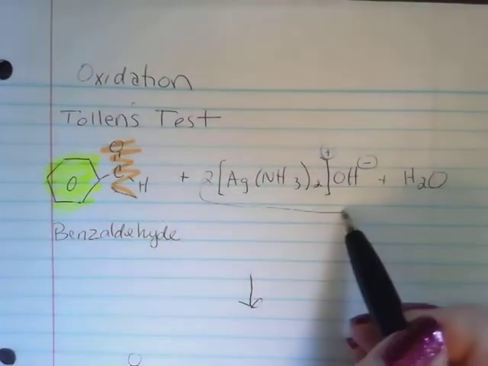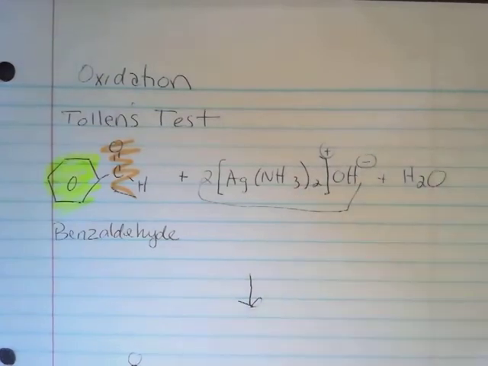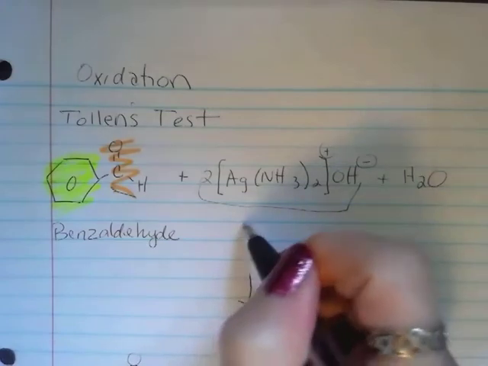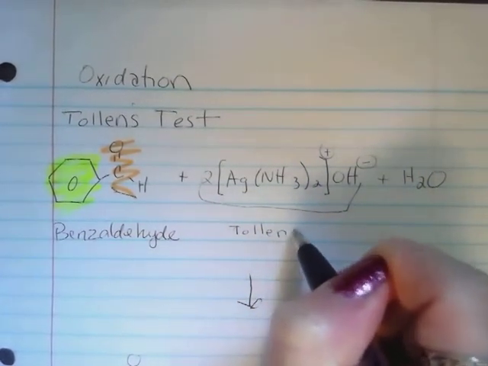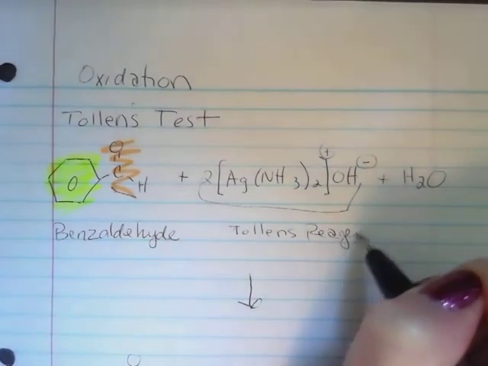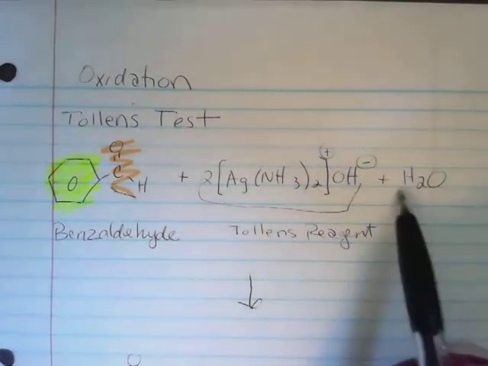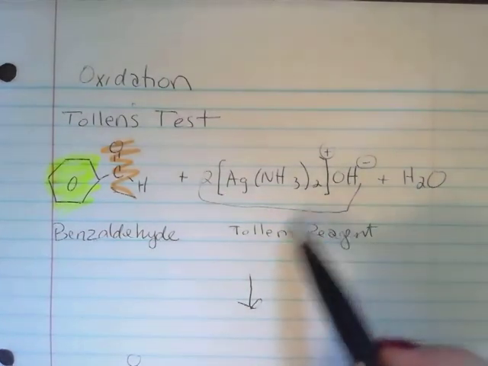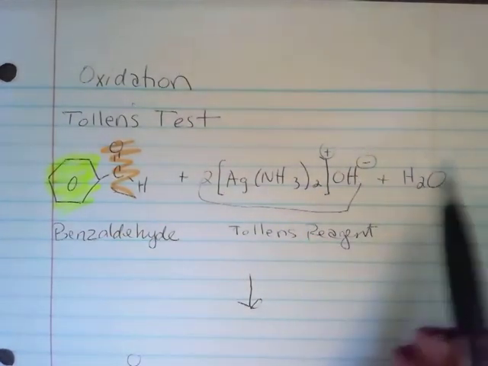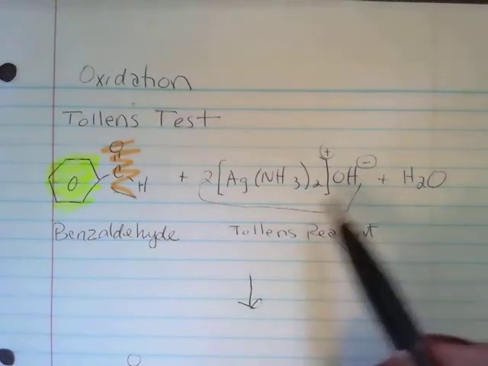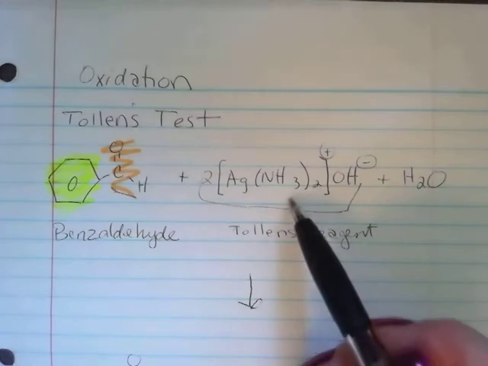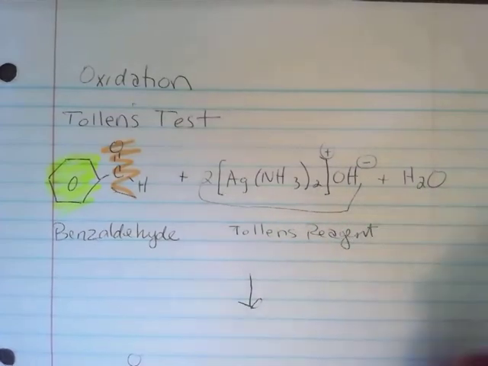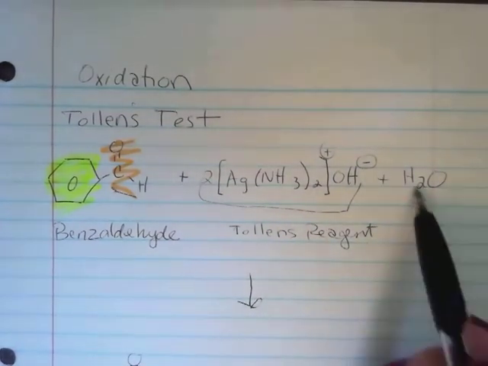Okay, this right here is a real big representation of something that you know as a Tollen's reagent. Now, you're not going to have to know how to write every single little bit of this, and you're not even going to have to know exactly how to name it or anything like that. This is a complex ion here, and it's occurring in water. So the reaction is occurring in water. That's why you have the H2O here.